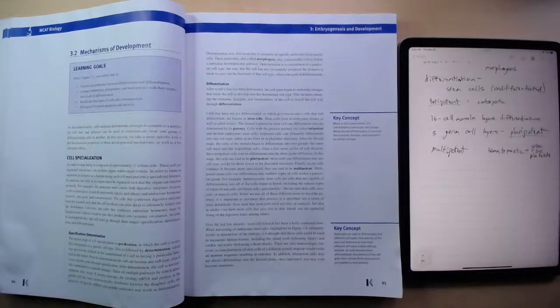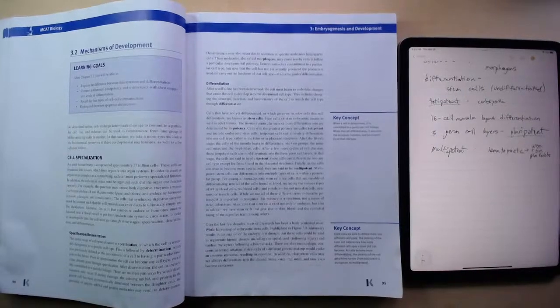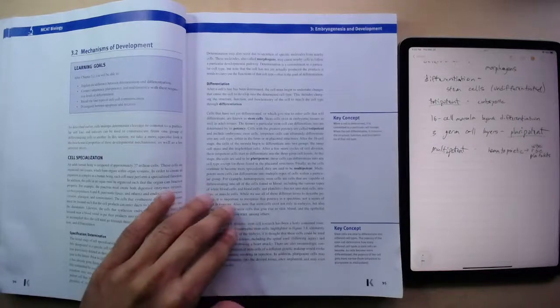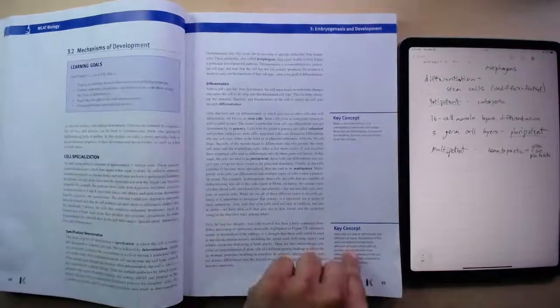Over the last few decades, stem cell research has been a hotly contested issue. While harvesting of embryonic stem cells, highlighted in figure 3.8, ultimately results in destruction of the embryo, it is thought that these cells could be used to regenerate human tissues, including the spinal cord following injury and cardiac myocytes following a heart attack. There are also immunologic concerns, as transplantation of stem cells of a different genetic makeup would evoke an immune response, resulting in rejection. In addition, pluripotent cells may not always differentiate into the desired tissue once implanted and may even become cancerous.